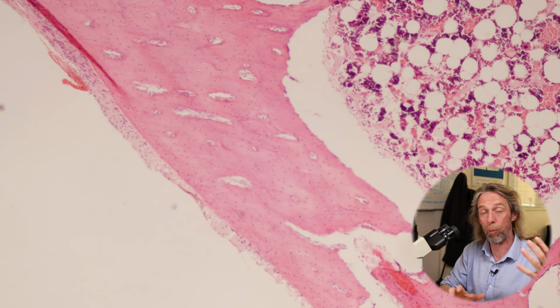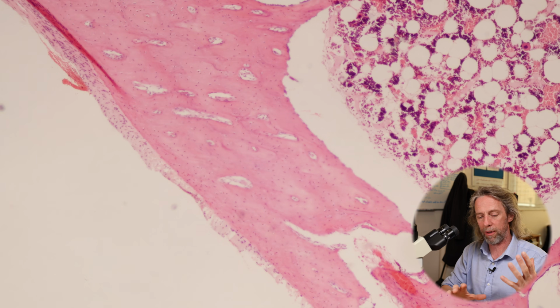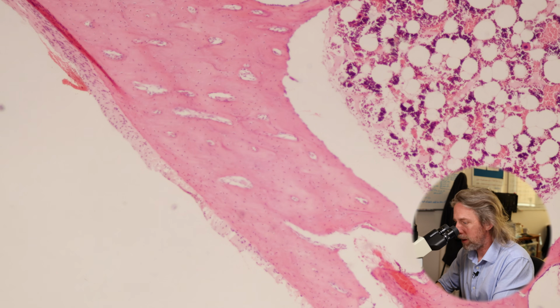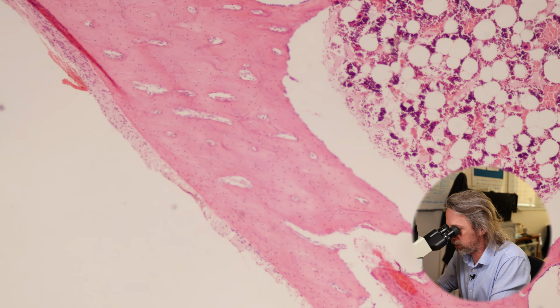And in there we've got type 1 collagen. We've got a whole lot of other bits and bobs, proteoglycans and glycosaminoglycans. And it's mineralized by calcium and phosphate minerals, and that's what makes bone hard.